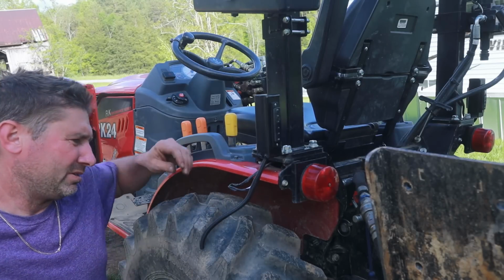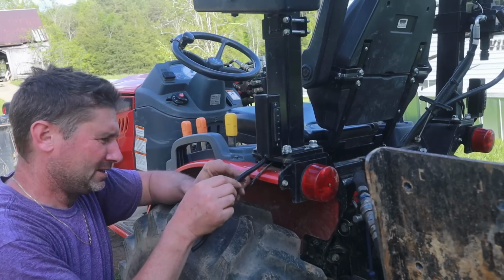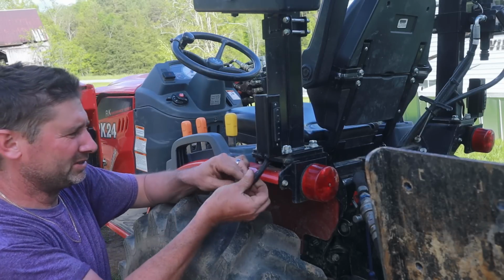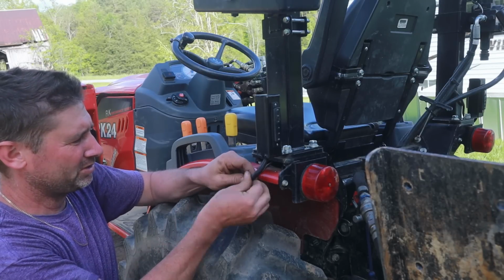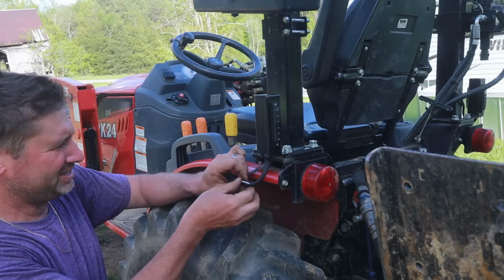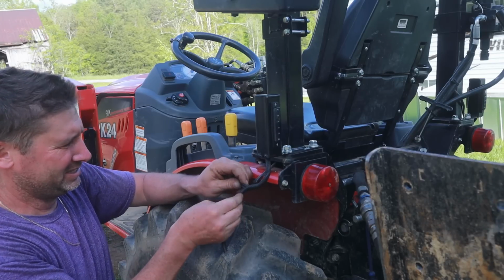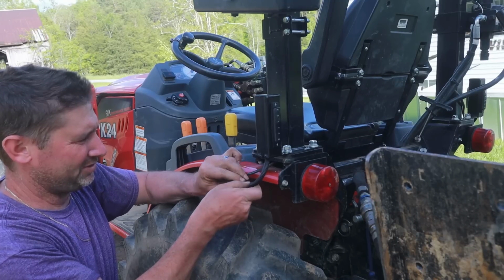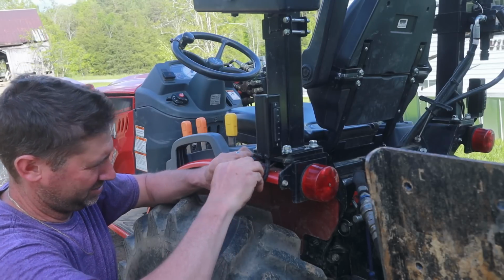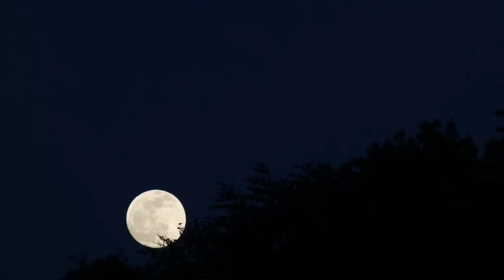Alright, I gotta go. Anyway, we're gonna take the tractor up the mountain, start digging the hole again tomorrow. We're gonna test it out. But I got some stuff with the family I gotta go do. So we will pick this up tomorrow.